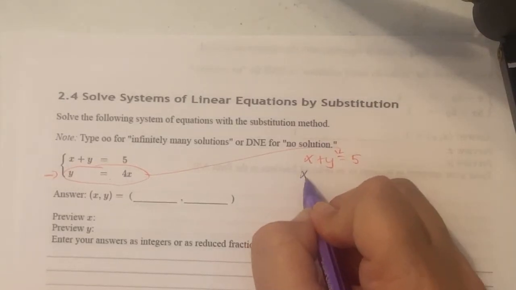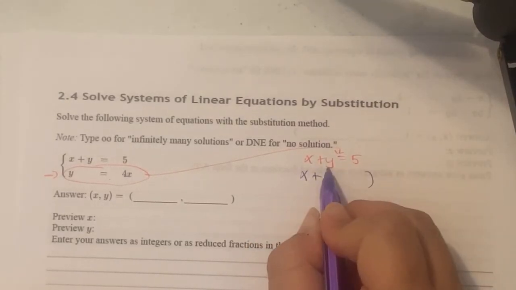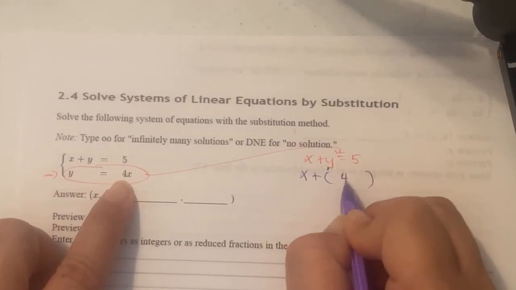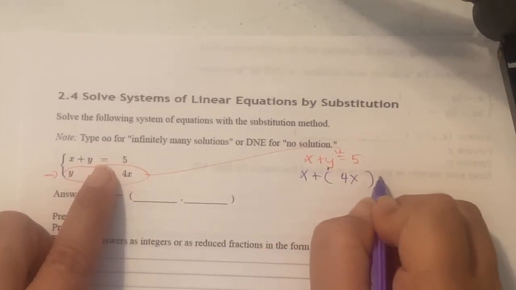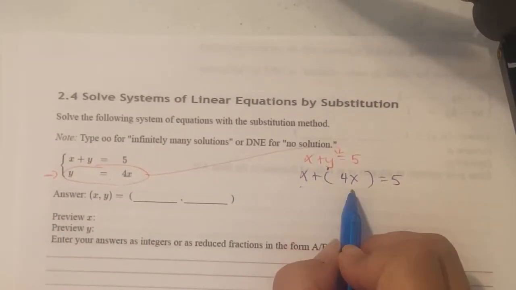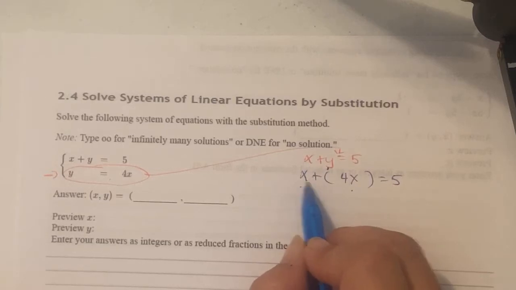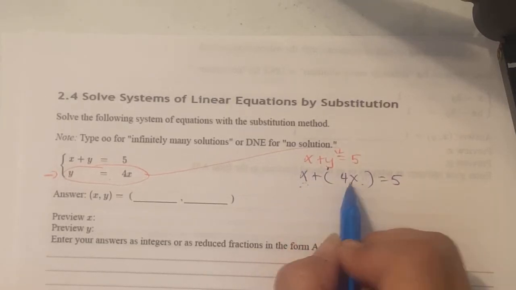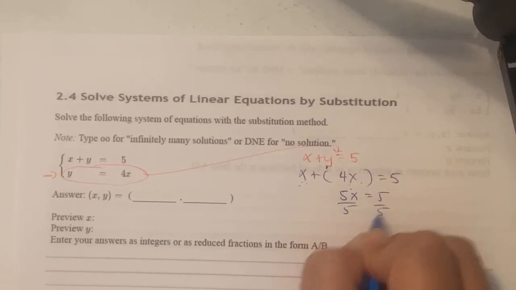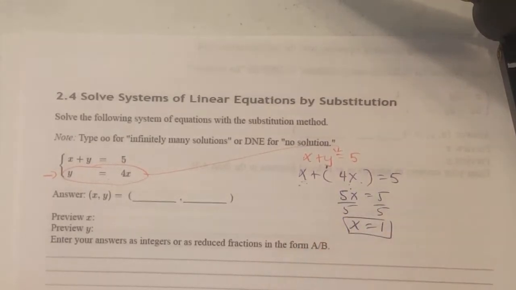So I'm going to write x, and I put parentheses because I'm going to write what y equals. y is equivalent to 4x, so I write 4x inside, and then bring the 5 over. Now notice that there is no y in the equation at all, so when I go to this line, I just see x's. So x plus 4x is 5x, equaling 5, divide by 5, x equals 1.